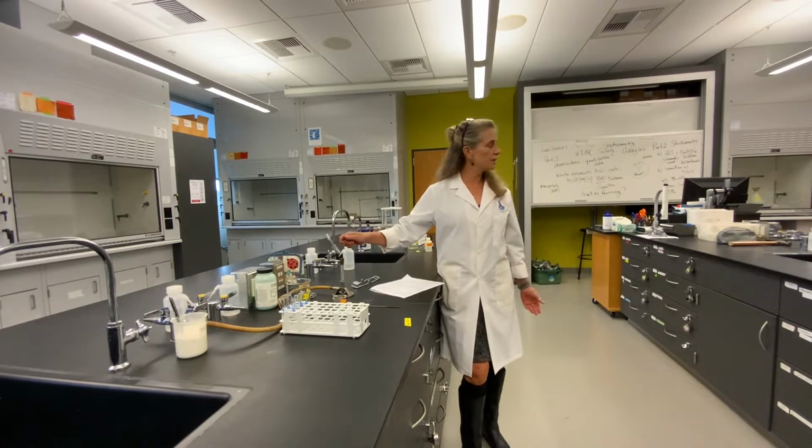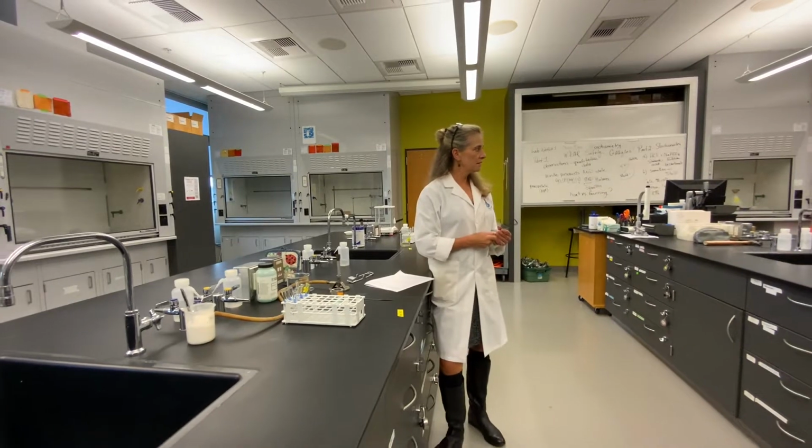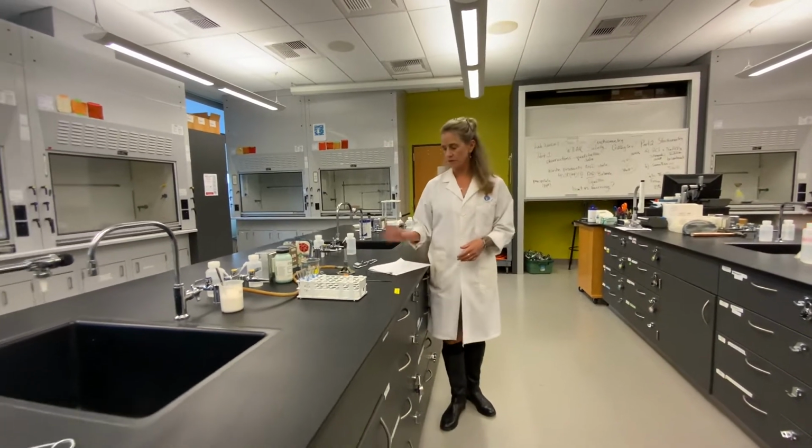You're gonna note the color change, and then the test tube can just go in the waste jar, okay? Got that? Good, okay, that's reaction number 2.